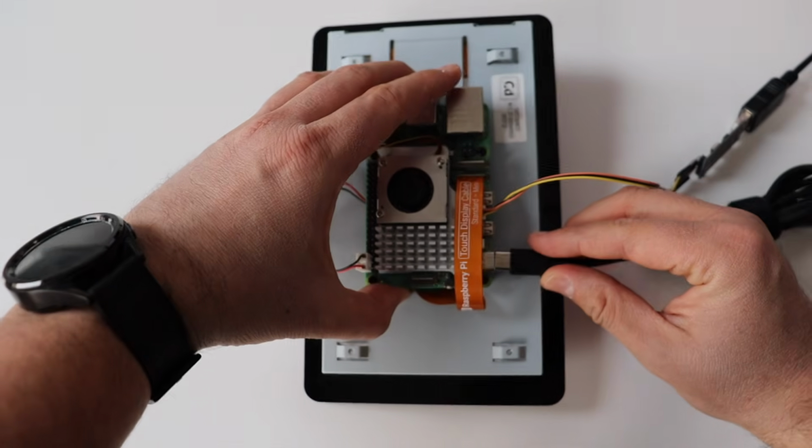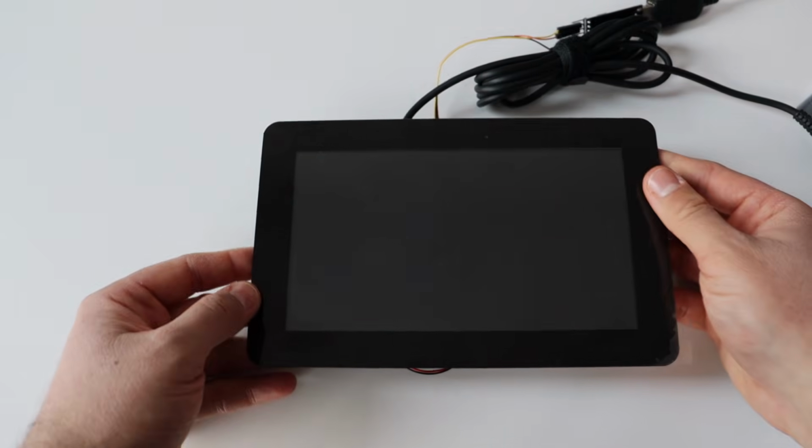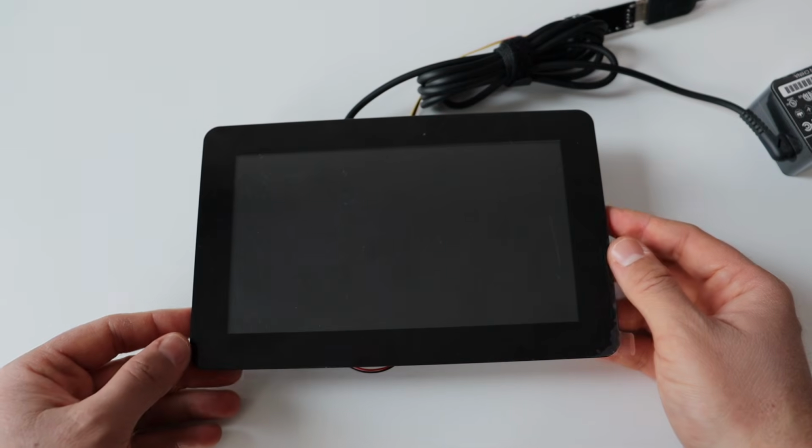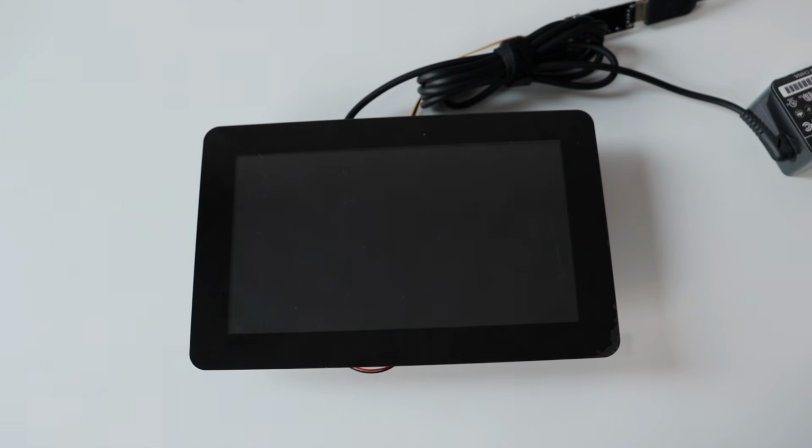I also connected USB to UART debug dongle. This way I can have serial communication between my computer and the Raspberry Pi 5. Finally, I plugged the USB-C power supply to turn on the Raspberry Pi 5 and the official Raspberry Pi Touch Display 2. As I mentioned, the display is connected and powered from the 40-pin header of the Raspberry Pi.